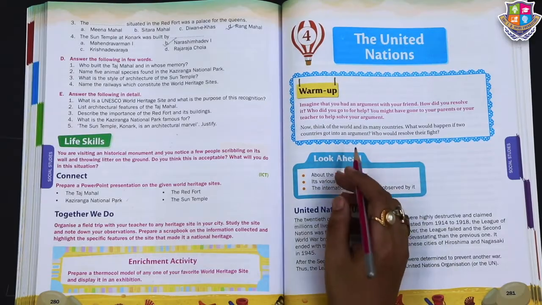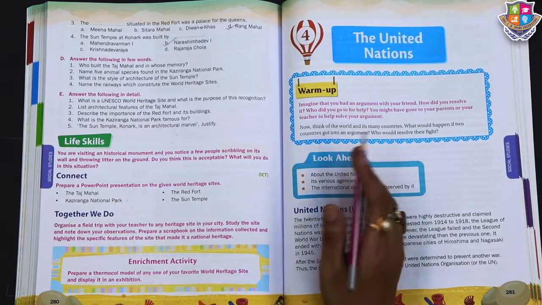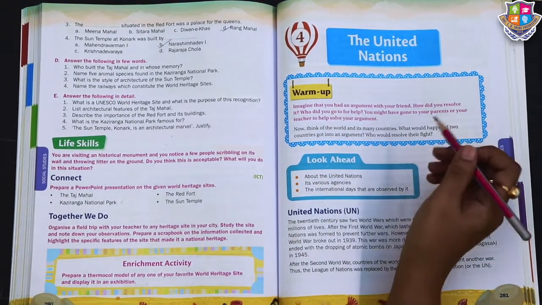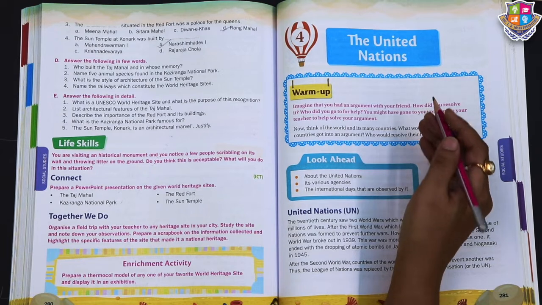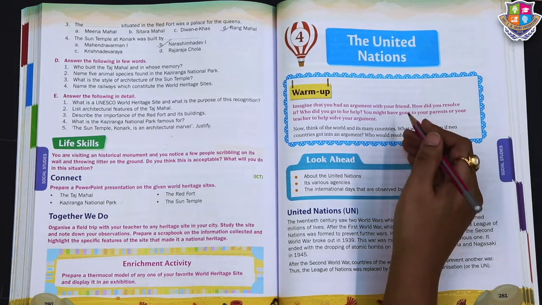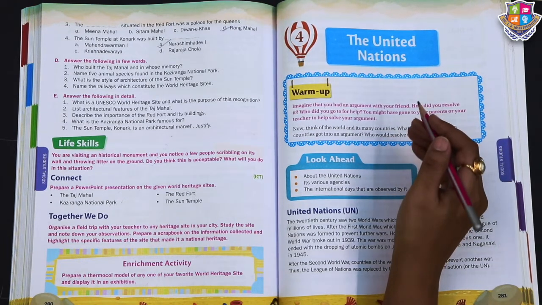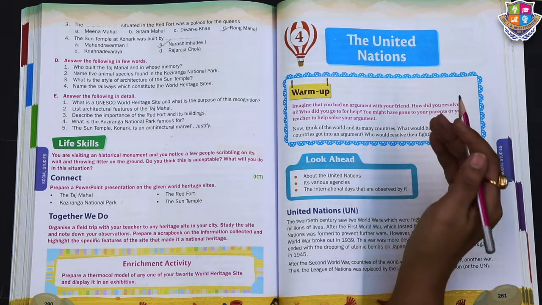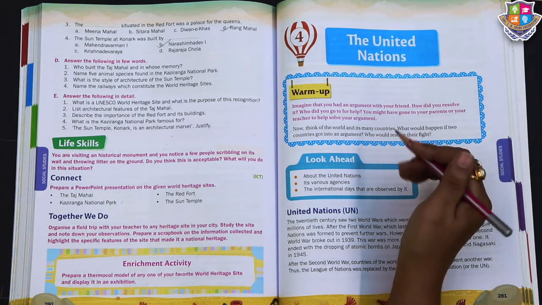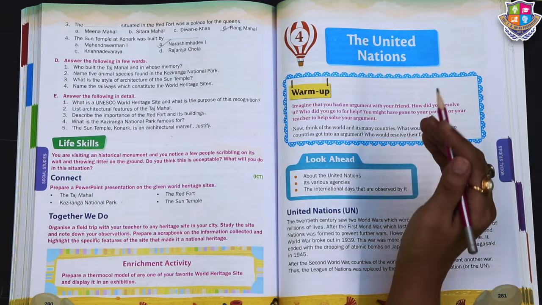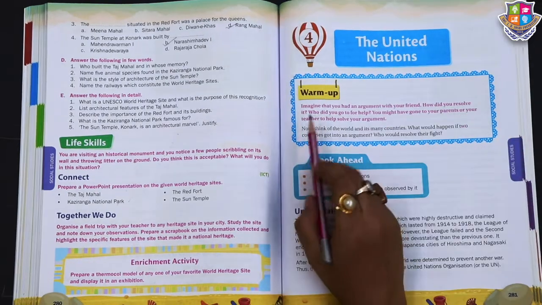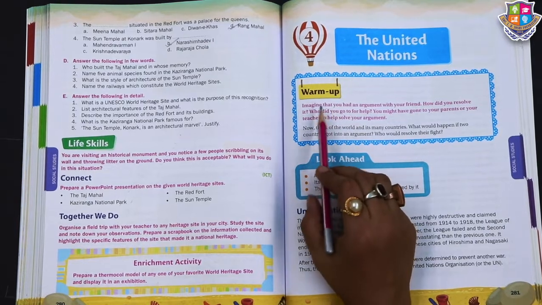Hello my dear students, today we are on chapter number 4, the United Nations. In this chapter we are going to learn about the United Nations. What is the purpose of the United Nations? What are the various agencies under the United Nations? Which international days are observed by it? Now let's begin with the warm-up session.